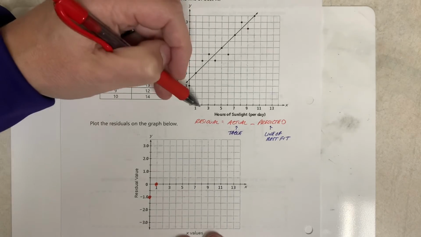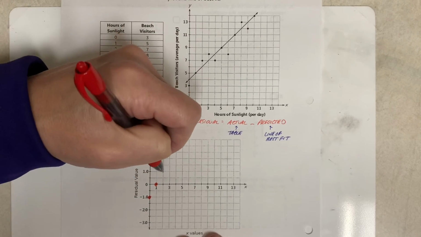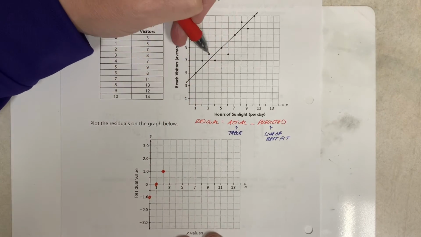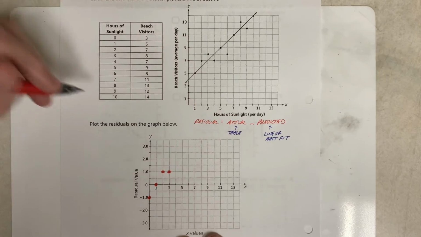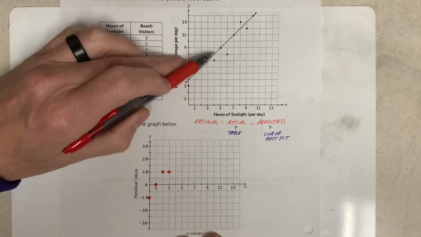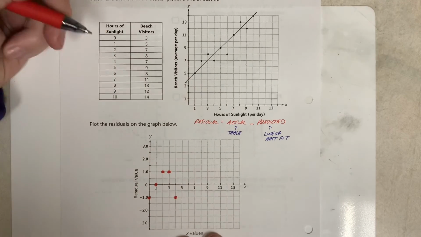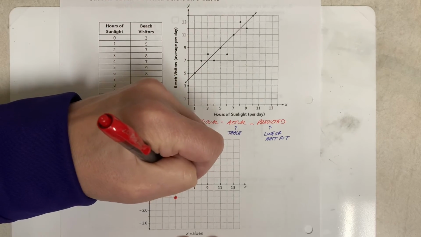At 2, it's 1 above. At 3, it's 1 above. So now you're going to start to get the hang of this. At 4, it's 1 below. At 5, it's right on, so 0 change.